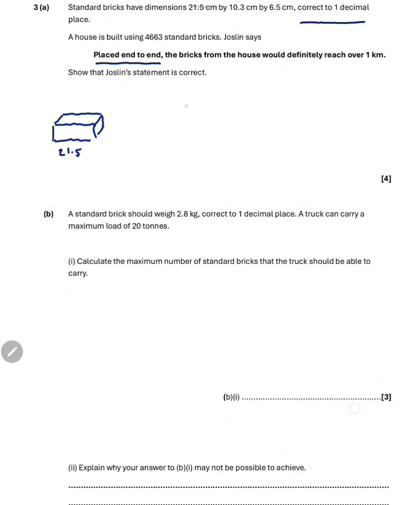What we need to do on any bounds question is do our bounds first. Don't do any maths until you've worked out the upper and lower bound. So we know this measurement is 21.5. It's been rounded to 1 decimal place, so that needs to go up by 1 to 21.6, and then come down by 1 to 21.4. And the numbers I'm interested in are this and this. This is your lower bound, and this is your upper bound.